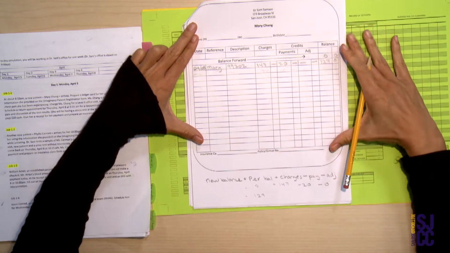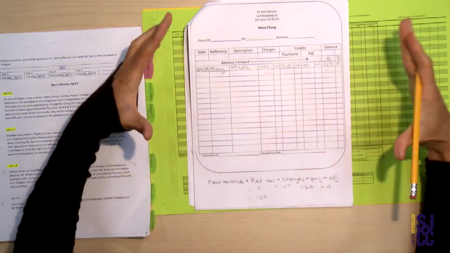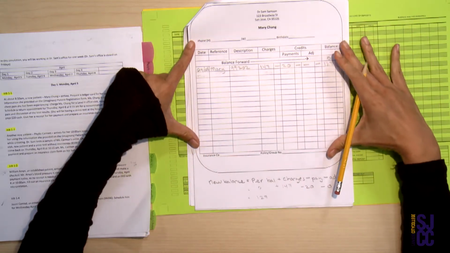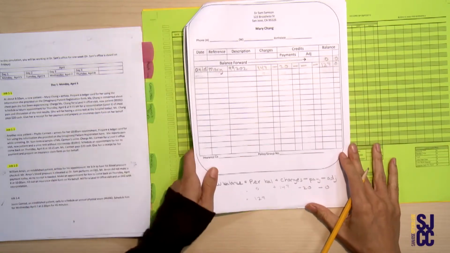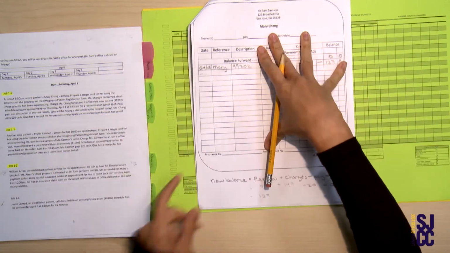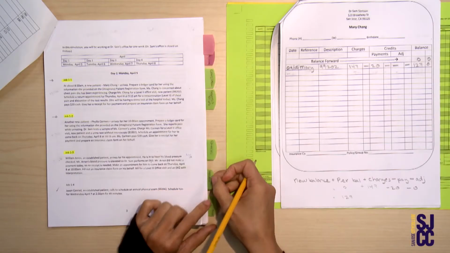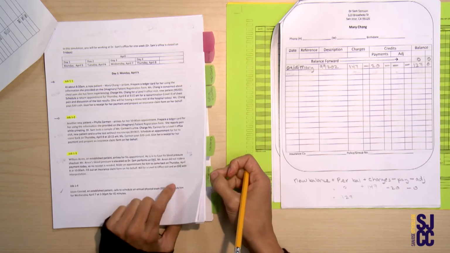So now this is on her ledger card. This is her ledger that kind of follows her as she is a patient at our office and establishes an account. We also are going to want to make a receipt for her. The receipts are in the main workbook, and I have it tabbed out here for receipts. So we're going to turn to that.